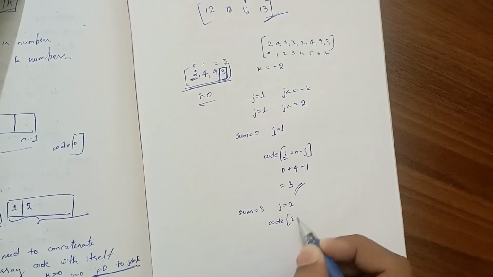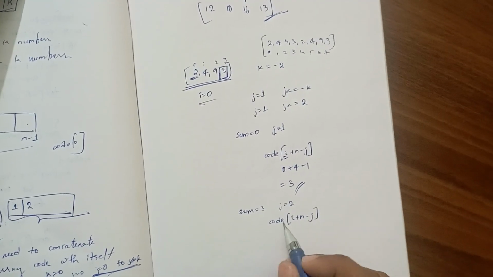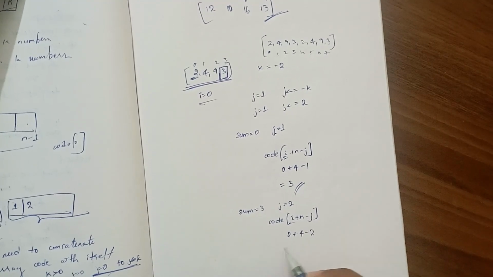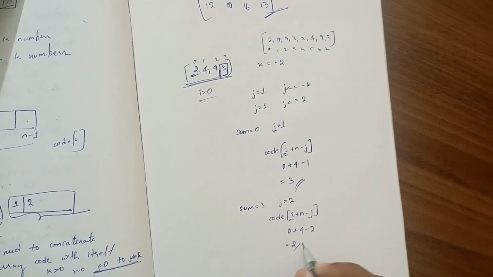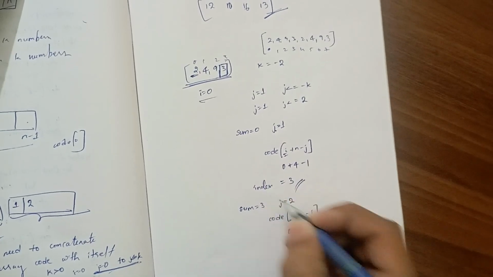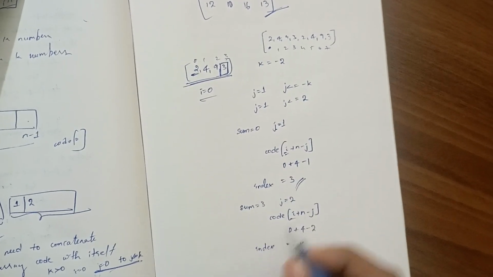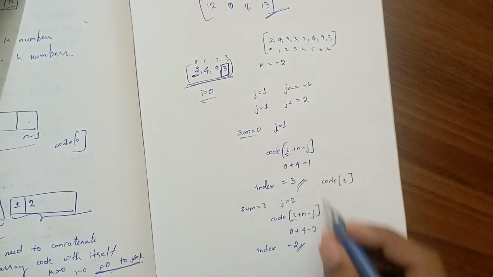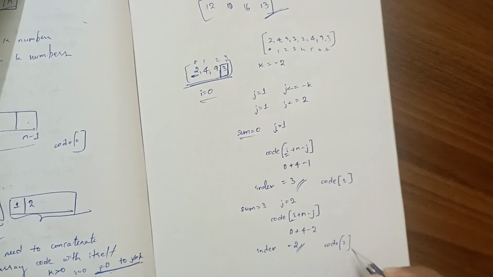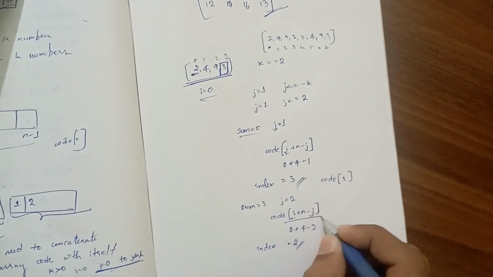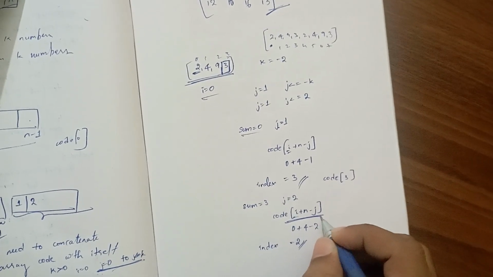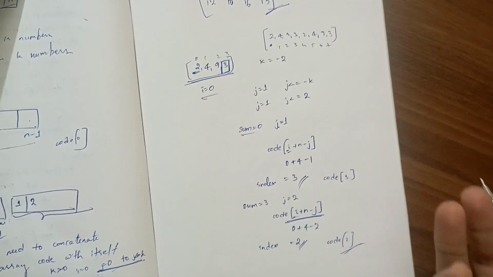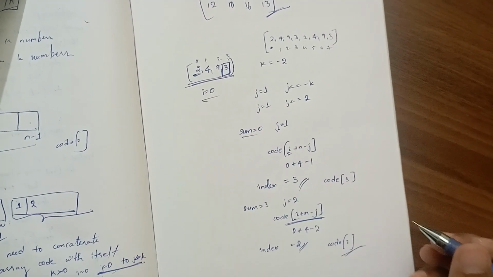We will be having code of i plus n minus j. Here i is 0 again, n is 4 and j is 2, so we will have 2 as the index. So at code of 3 we add to the sum, and code of 2 we add to the sum. If we do i plus n minus j to find the previous element, we get the previous element and can add that into our sum.